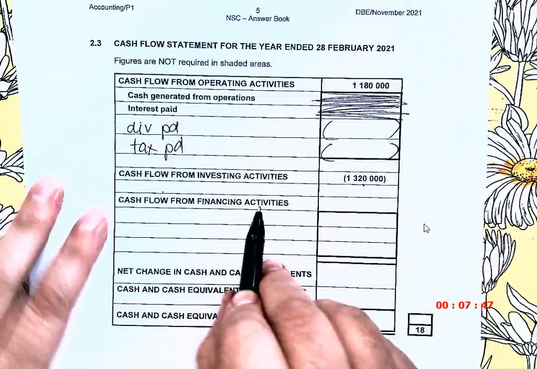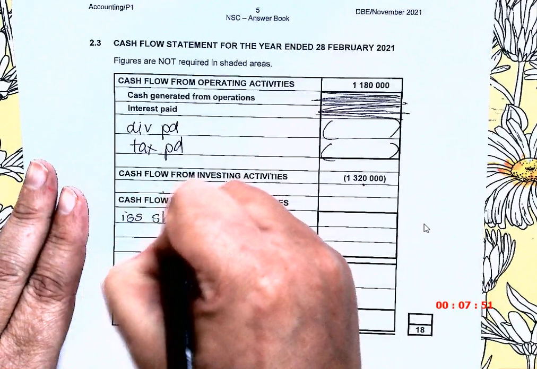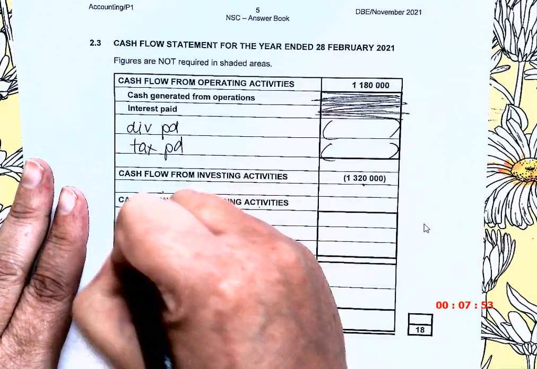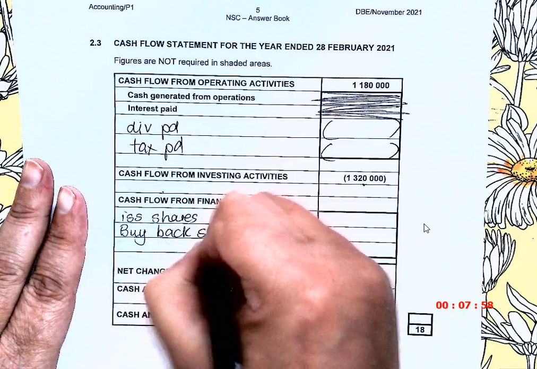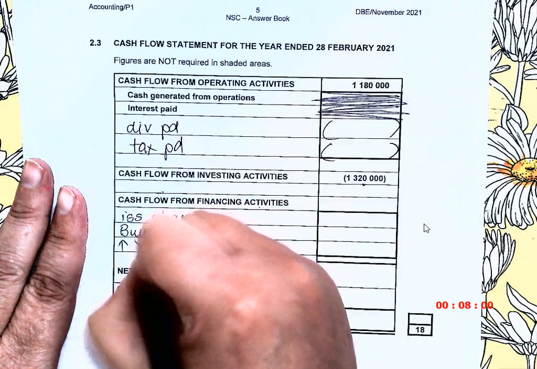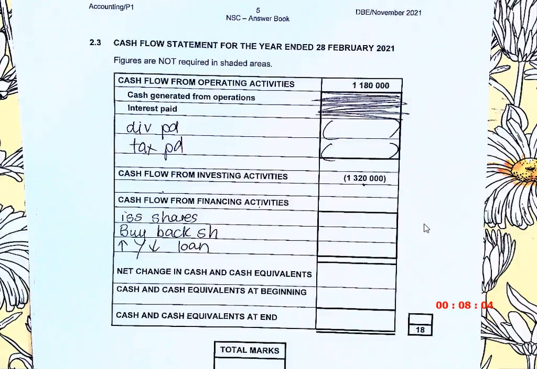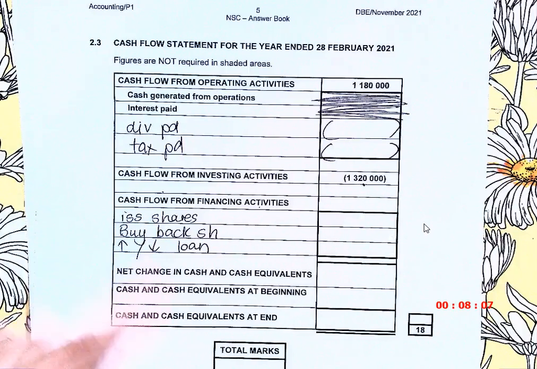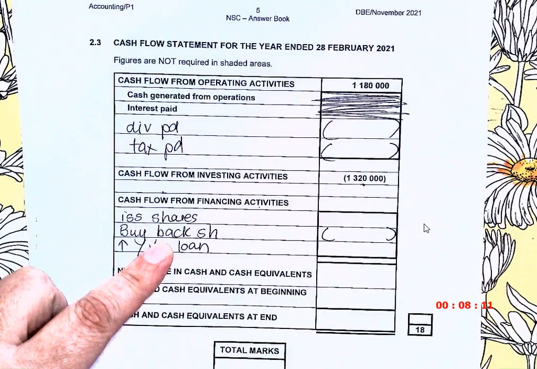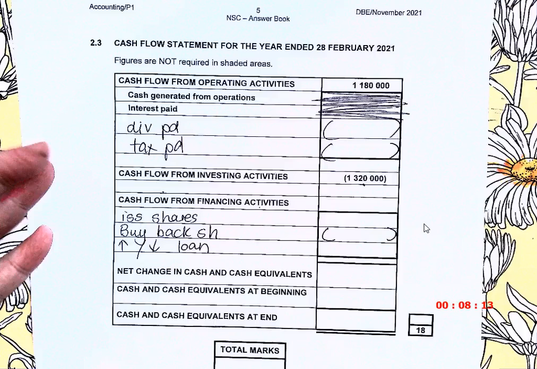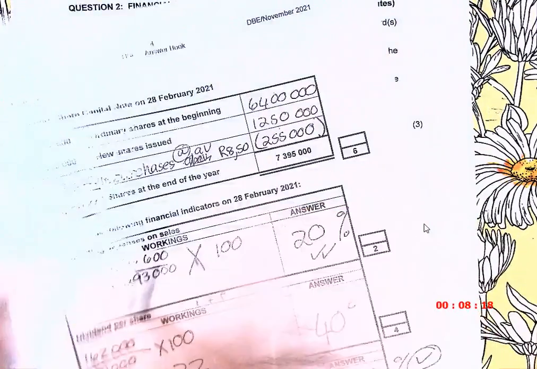Now I go to financing. It is issue shares, buy back shares, increase, decrease loan. Now, would you be penalized if you didn't do it in that order? No, just as long as you have all three. So the buyback of shares is definitely a bracket. So now I know I've got notes. I can just transfer that 1,250 issued.